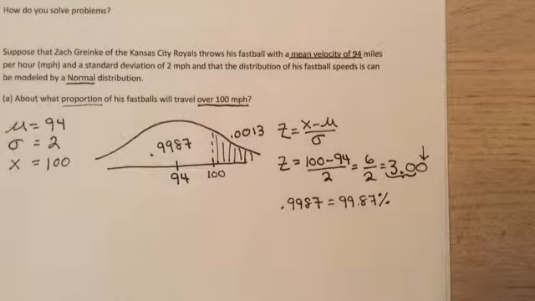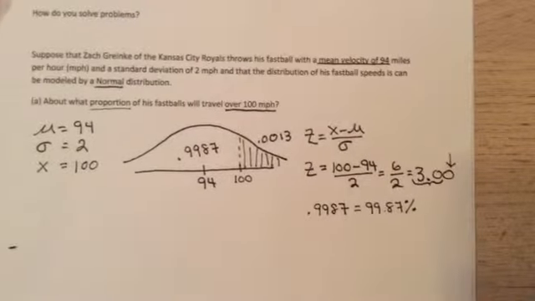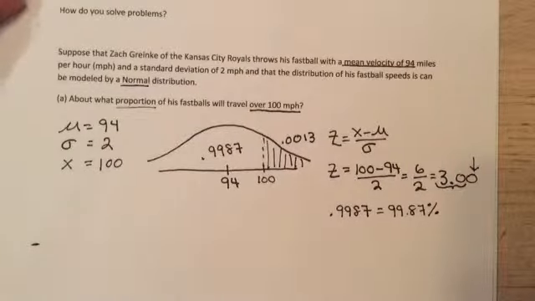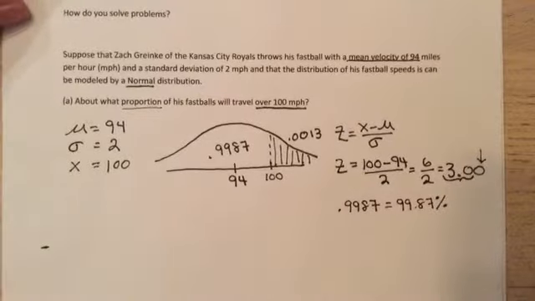Now on the AP exam, it's important that we answer the questions in context. We don't just want to leave that decimal as our answer. So the question, remember, was what proportion of his fastballs went over 100 miles per hour?